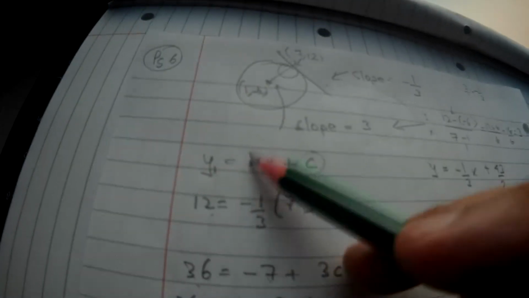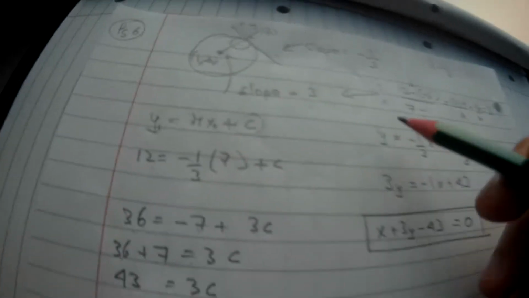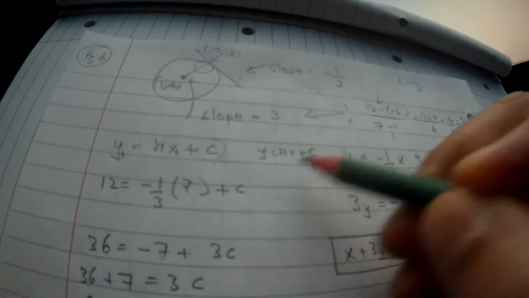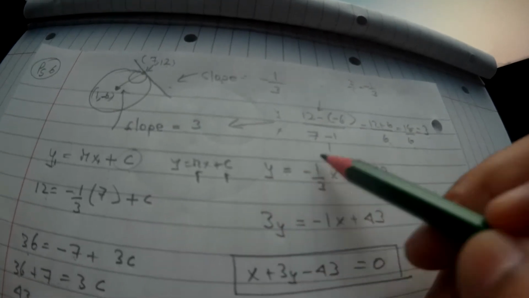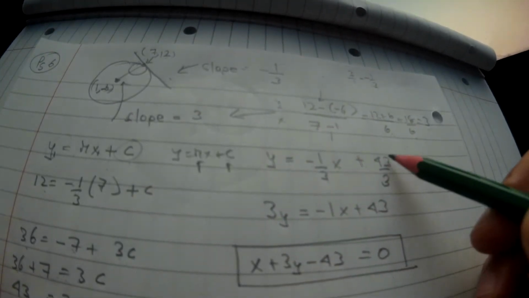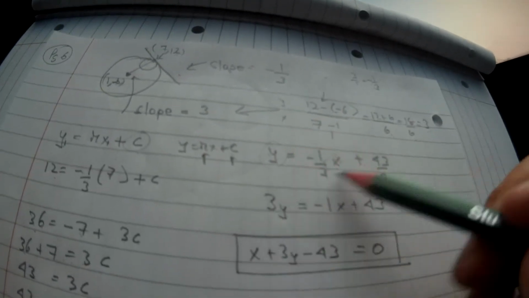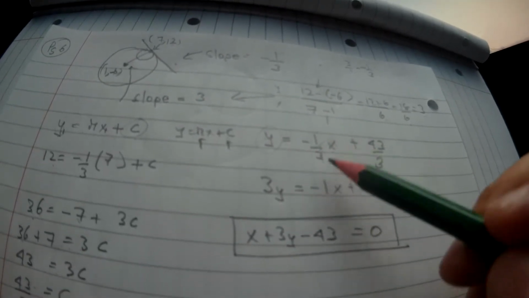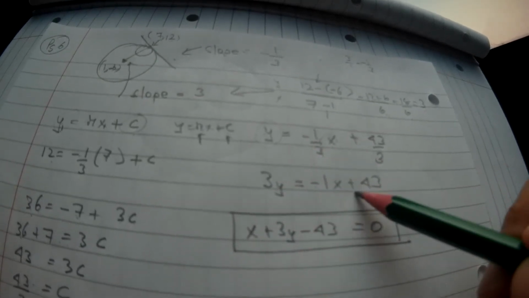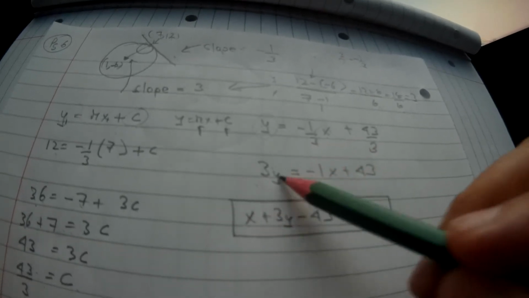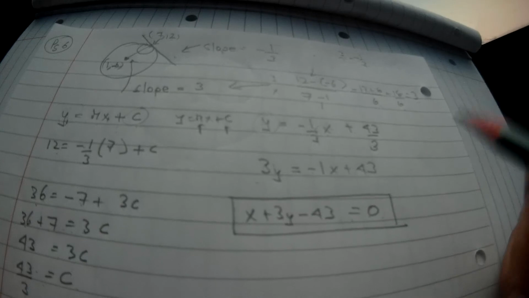So then you go back to the general form, y is equal to mx plus c. We know c and we know m, and there's your formula. So y is equal to minus a third x plus 43 over 3. These are variables now; initially to get c I put in a point, but now these could be any points, so that's why you go back that way. Multiply across by 3, you get 3y is equal to minus x plus 43. Bring this over and this over, and you get x plus 3y minus 43 is equal to 0. That's it.